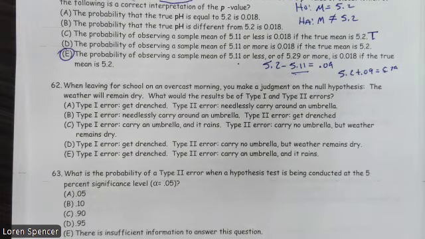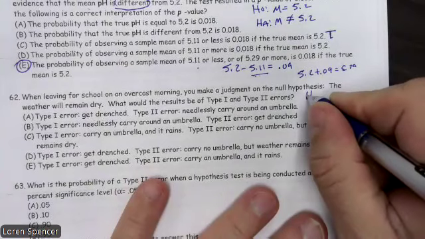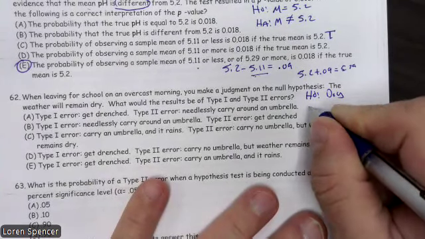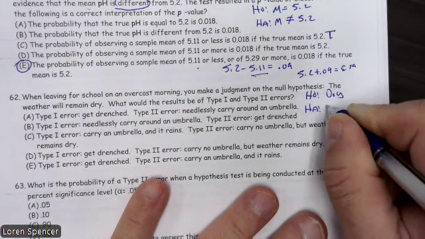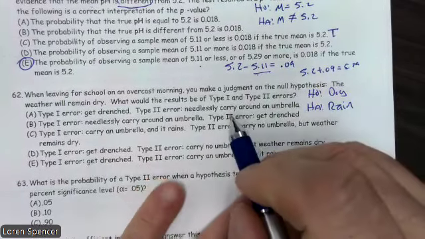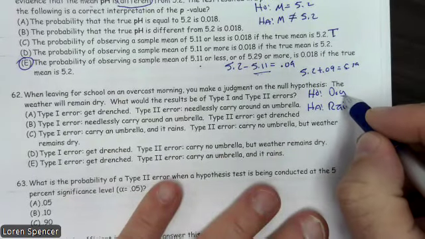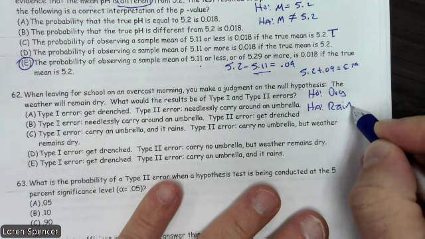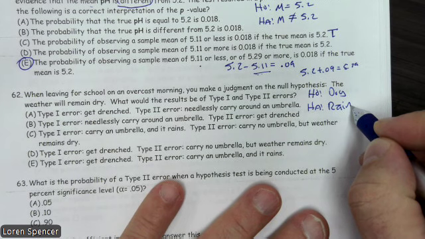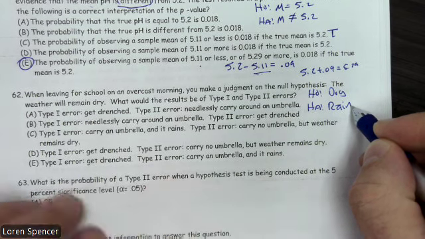When leaving for school on an overcast morning, you make a judgment on the null hypothesis: the weather will remain dry. What would be the results for type 1 and type 2 error? Okay, so the null is dry. The alternative is rain. Type 1: I reject this and I believe that it's going to rain. Well, if I believe it's going to rain, I'm going to bring an umbrella with me, but it's an error. So I'm bringing an umbrella when I don't need it. All right. So type 1, needlessly carrying an umbrella.